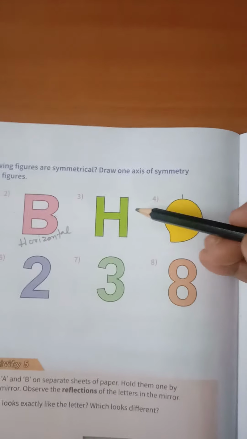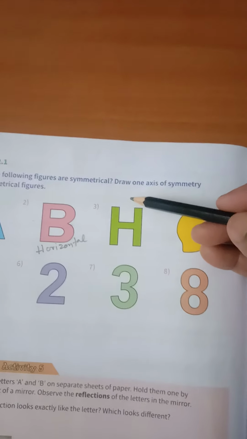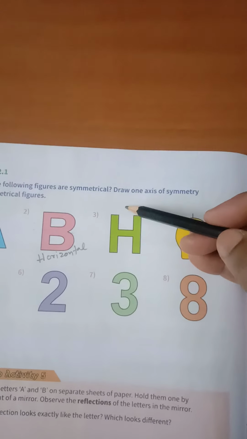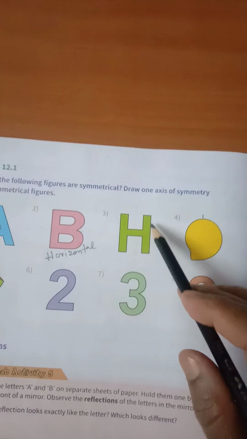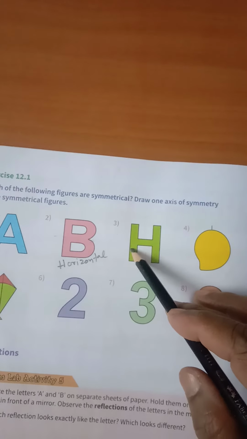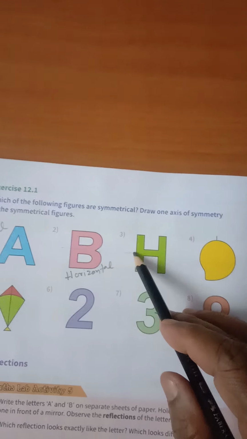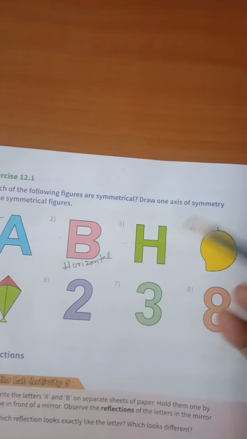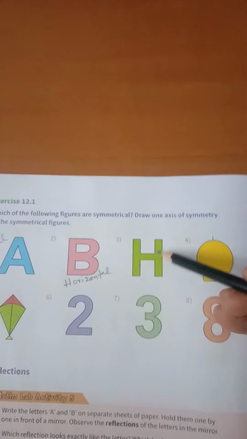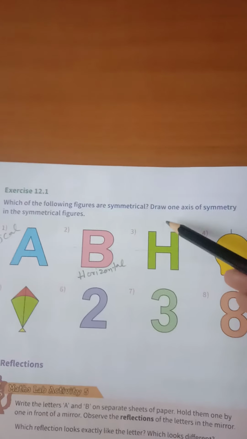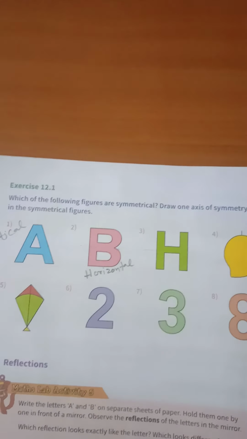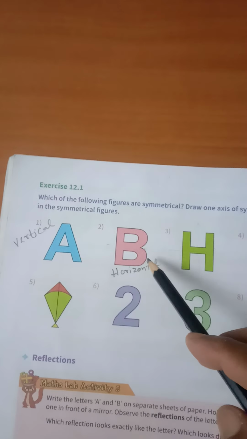Next is H. For H, here it is a very interesting one. You can draw like this also. Vertically also it will match. This half will fit exactly with this half. And if you draw horizontally also, this half will exactly match with this. So for the English letter H, you can draw vertical as well as horizontal. For B only horizontal, for A only vertical.